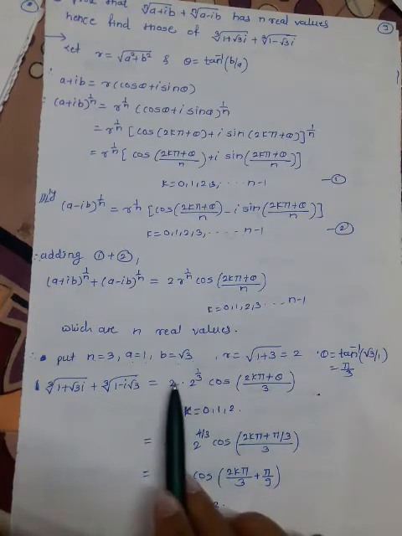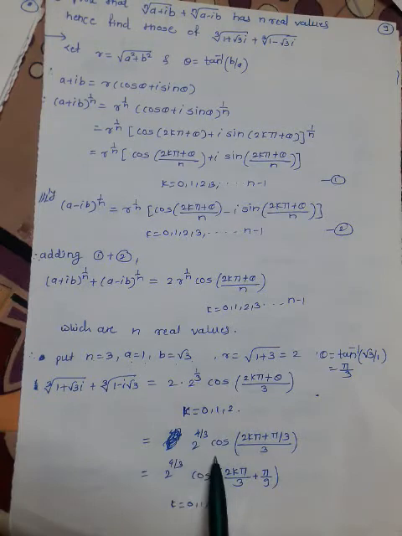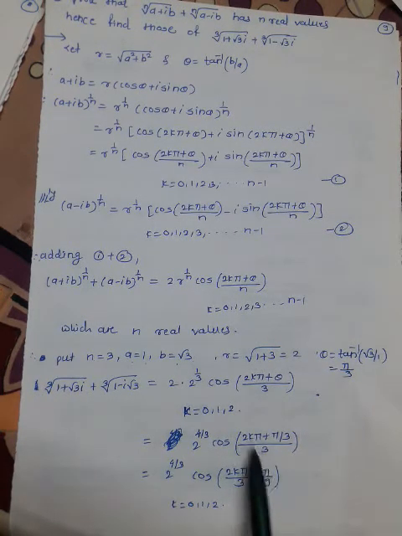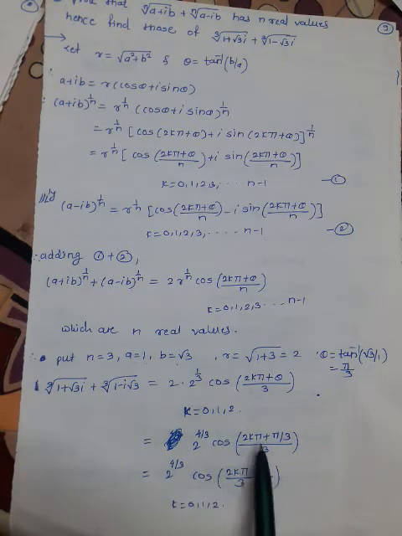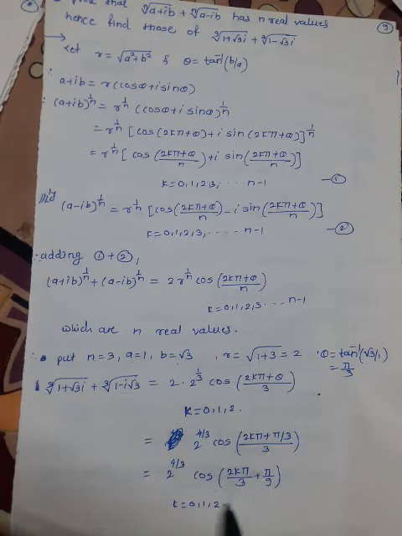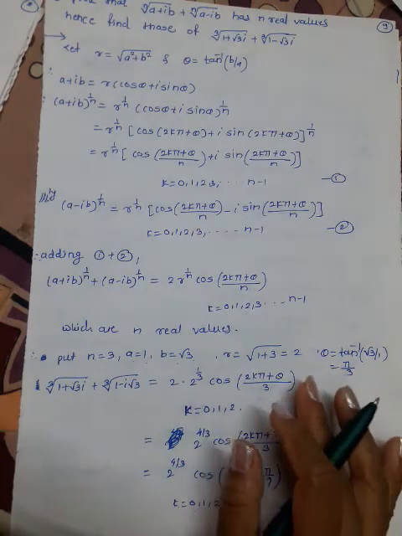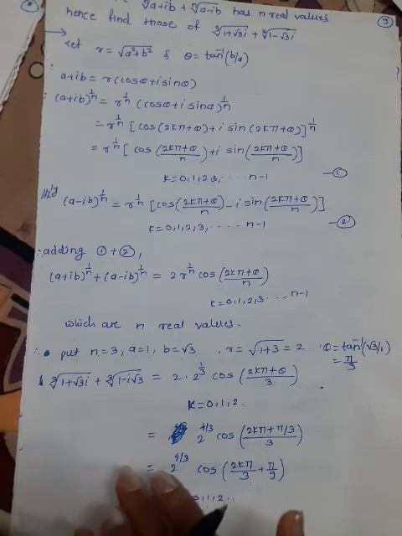Okay, therefore adding this 1 to the base, that's why 1 plus 1 by 3 is 4 by 3. Cos of 2k pi plus theta value is pi by 3 upon 3. Separate out these numbers, we get 2 raised to 4 by 3 into cos of 2k pi by 3 plus pi by 3 into 3, 9. Total k value is 0, 1, 2. You can keep this answer as it is, or just put the values of k as 0, 1, 2, where you get the 3 real roots of this addition of complex numbers.